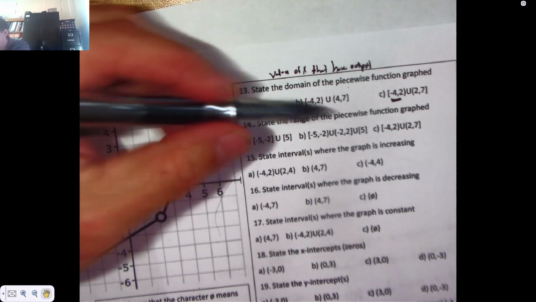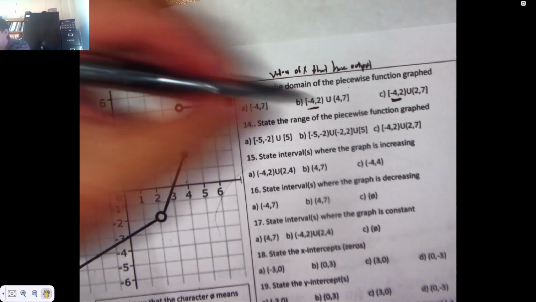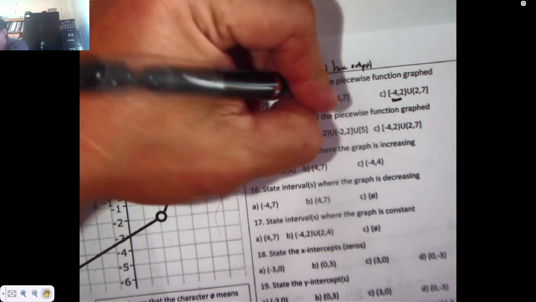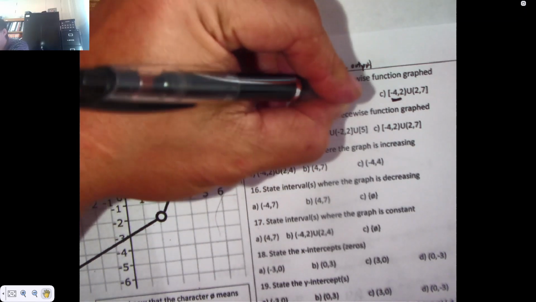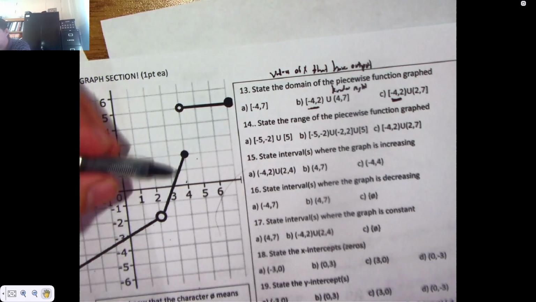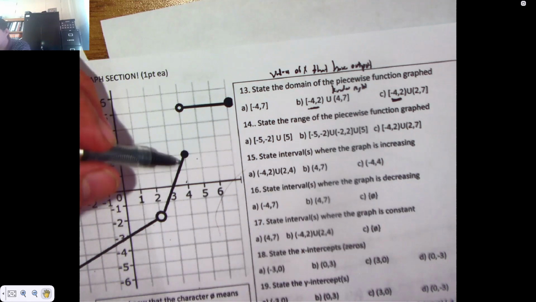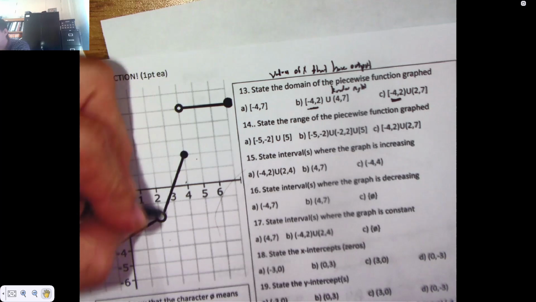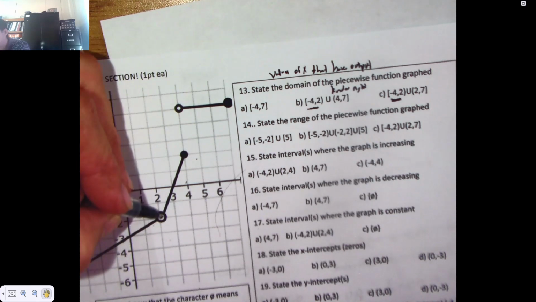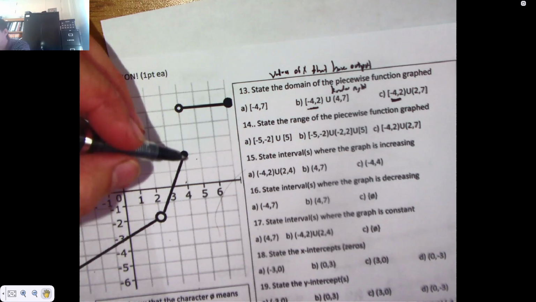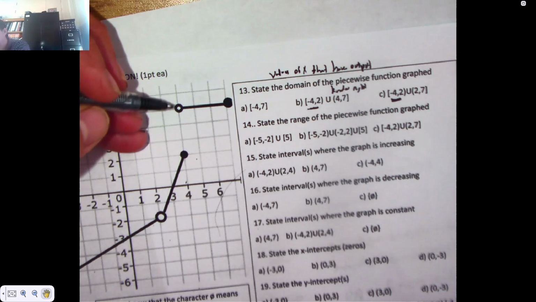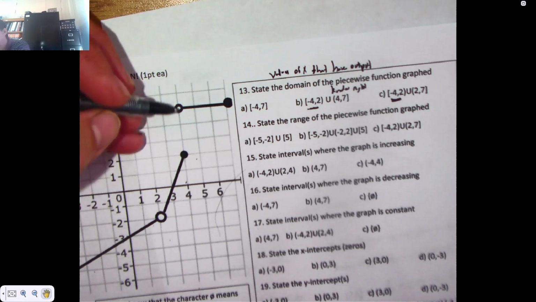Now, this says 4 to 7. That actually looks kind of right. But what about this piece from 2 to 4? You'll notice that I can actually include this. I am running from 2 to 4, and it's solid. And then I have to jump up here. Even though there's an open hole, there is output at 4, all the way to 7. Let's see.